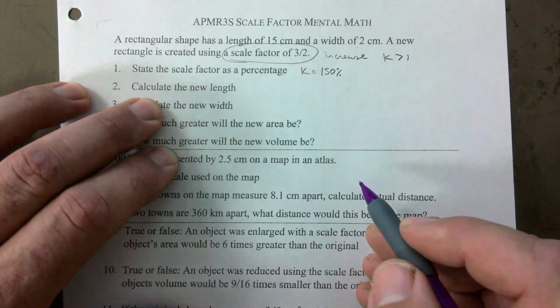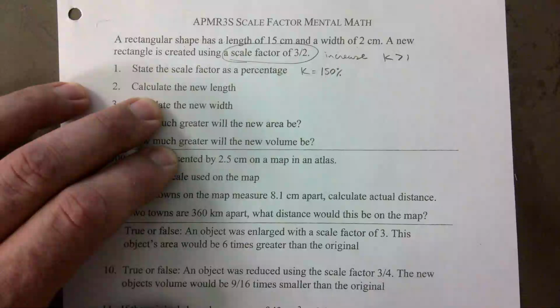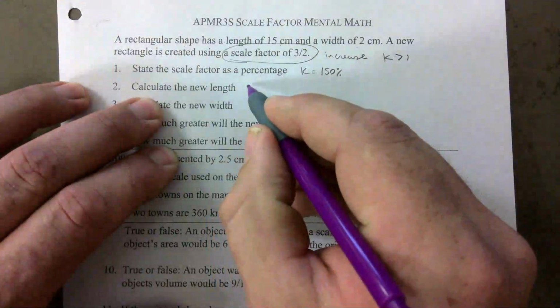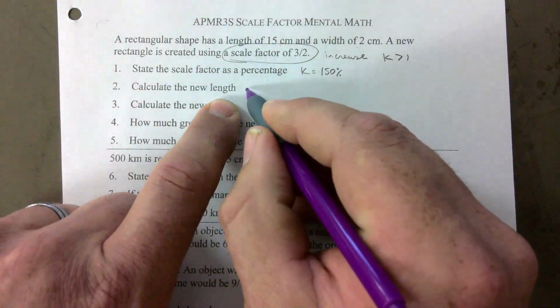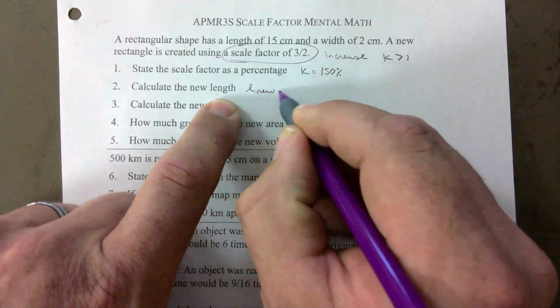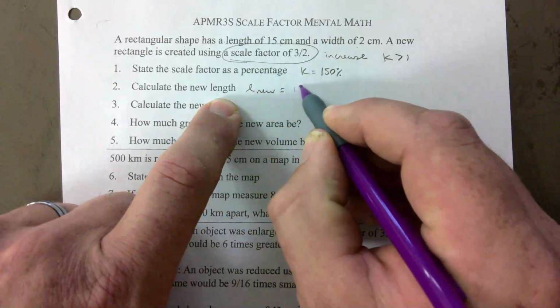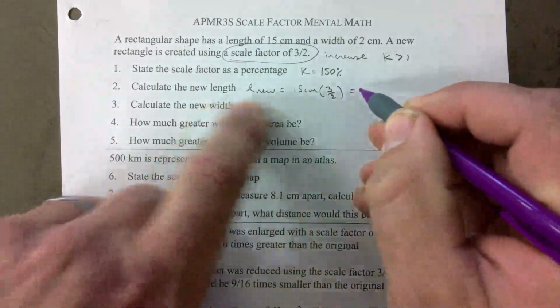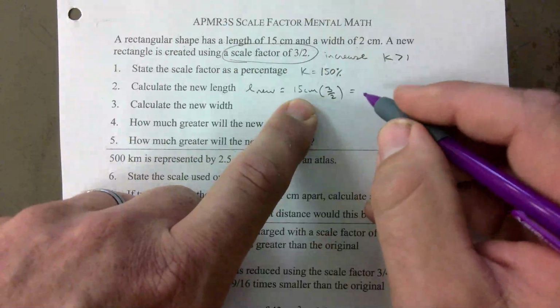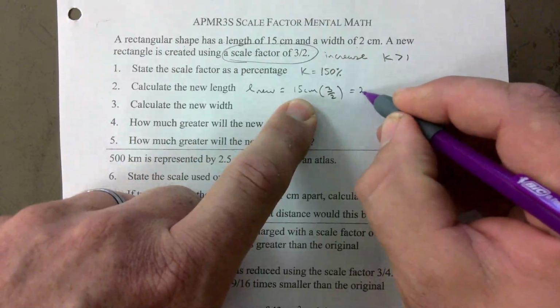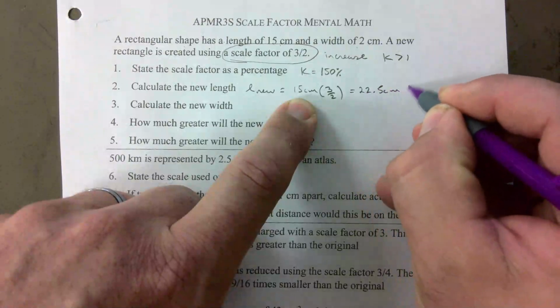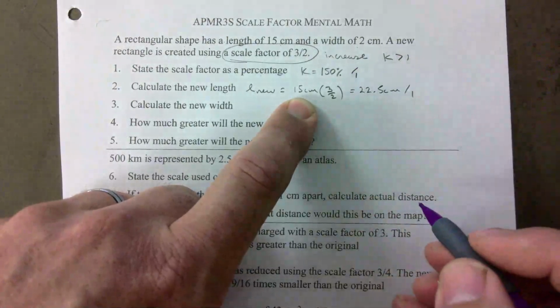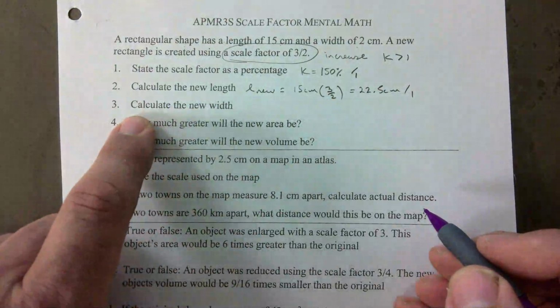Calculate the new length. So this is where it's up to you how you did it. But remember, when you go from the original to the new, we multiply, correct? So whether you set up a proportion or you just go length of new, is simply taking the 15 centimeters, multiplying by the scale factor, okay? And you get 22.5 centimeters, 1 mark for that. So everything gets 1 mark unless I tell you otherwise.